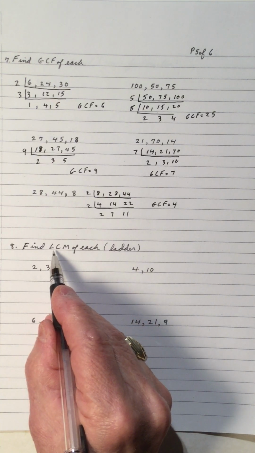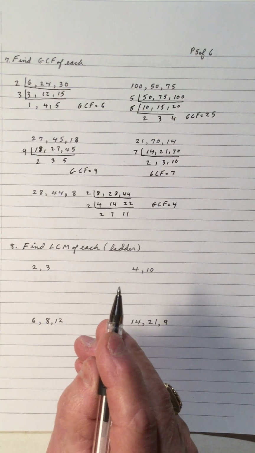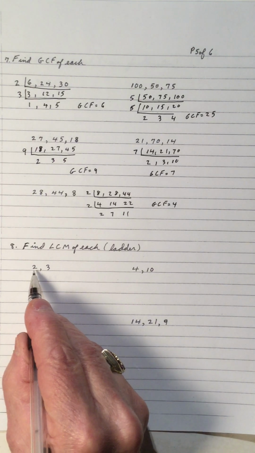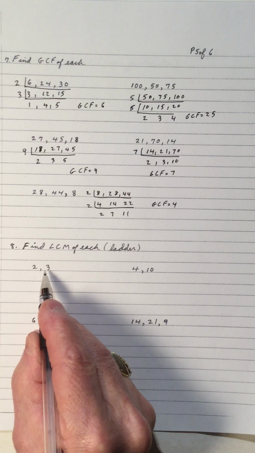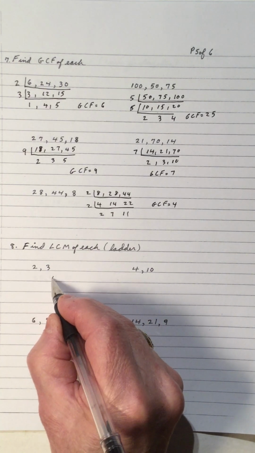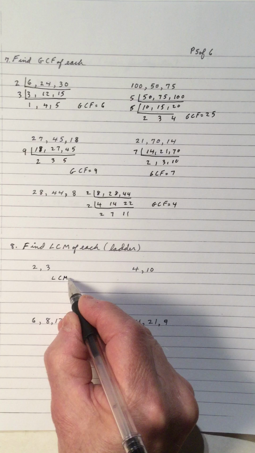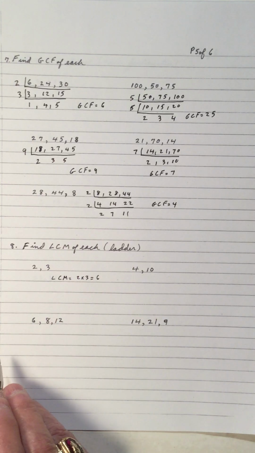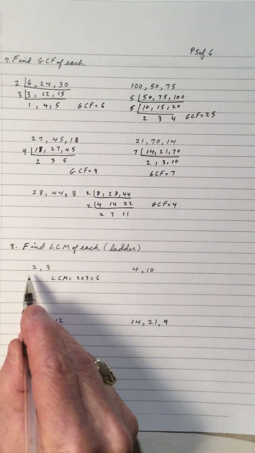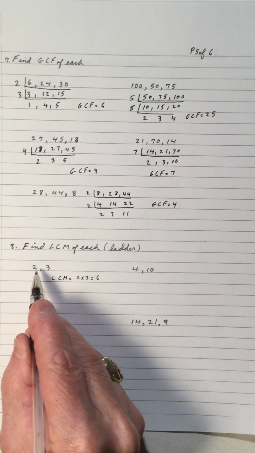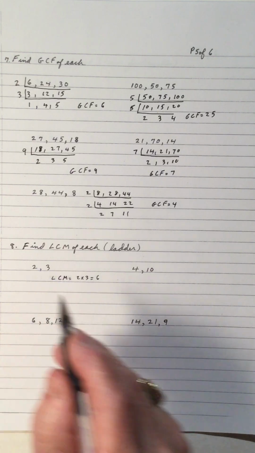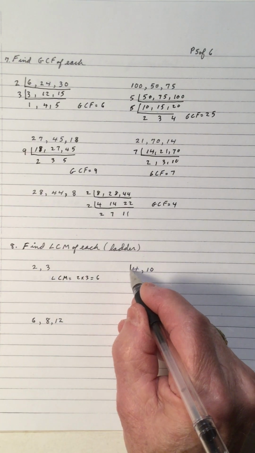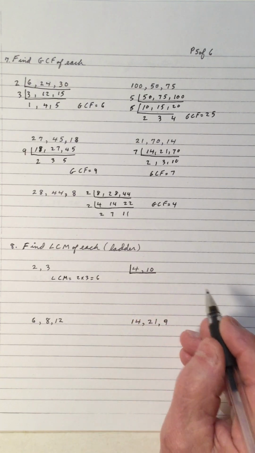Now, what about finding the LCM? The LCM is the least common multiple. One way to get the least common multiple is, notice there's a 2 and a 3 here. The least common multiple for 2 and 3 is their product, 2 times 3, which is 6. There's nothing common, so the least common multiple is their product.